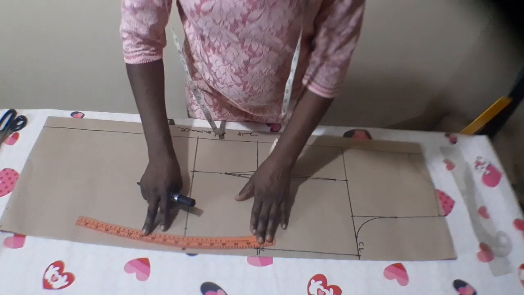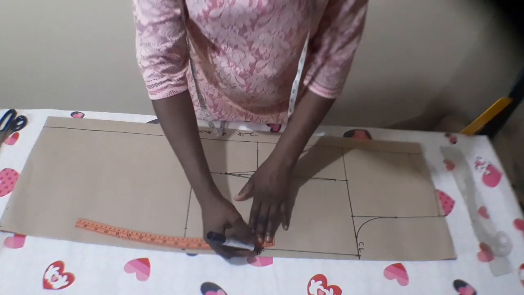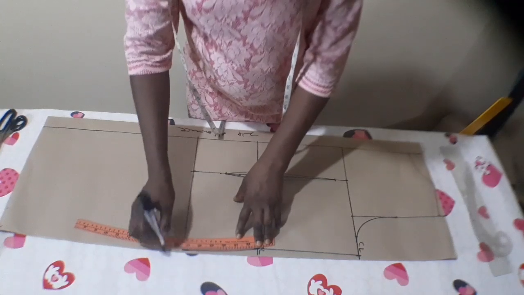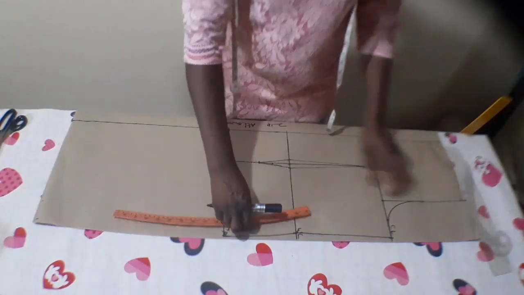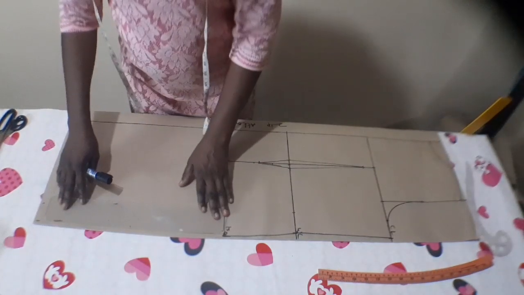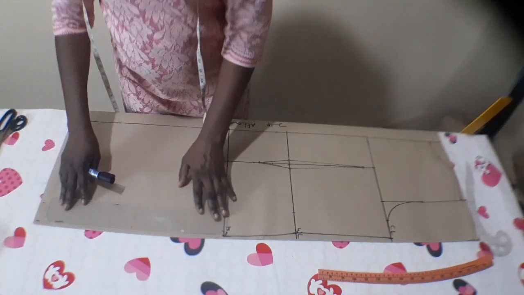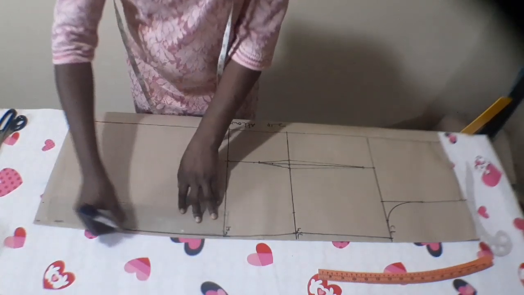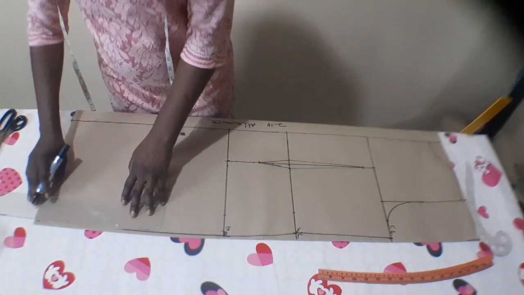Connect from the waist to your hip with your curve ruler. If you don't have a curve ruler, you can connect it with a straight line and later blend it up, because sharp edges are going to give you problems while sewing. And now connect it straight down like this.